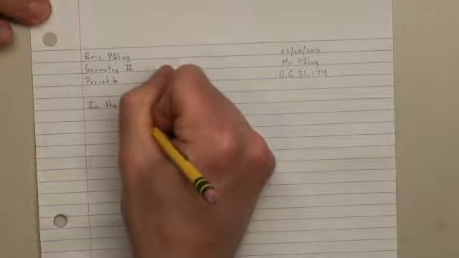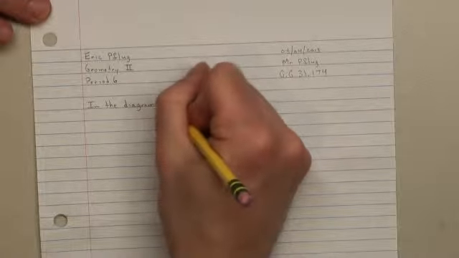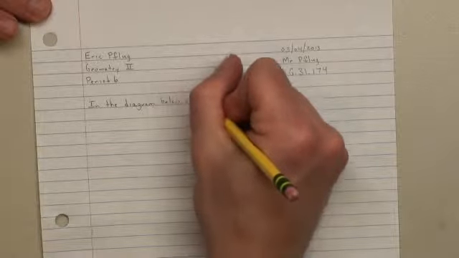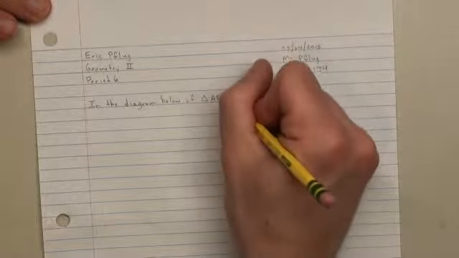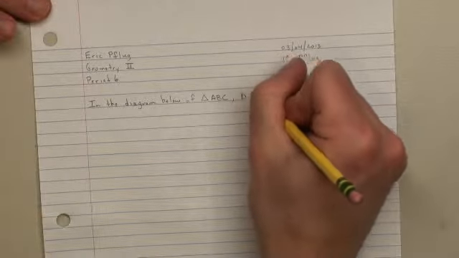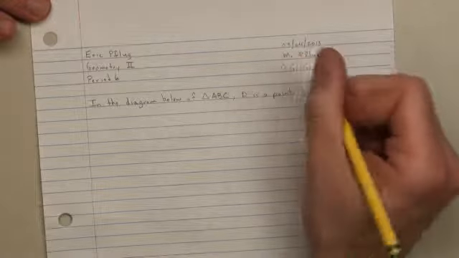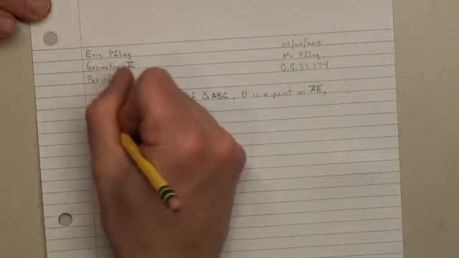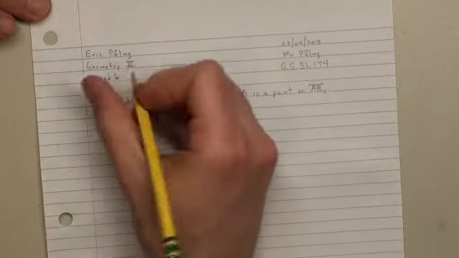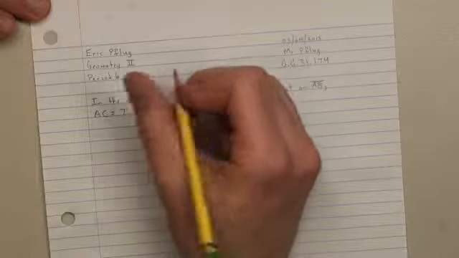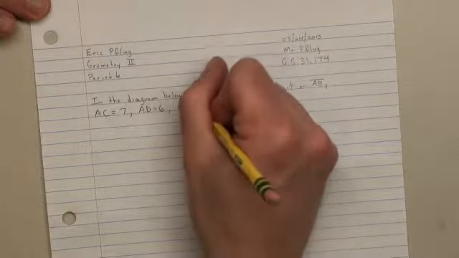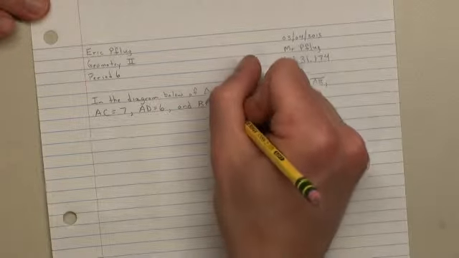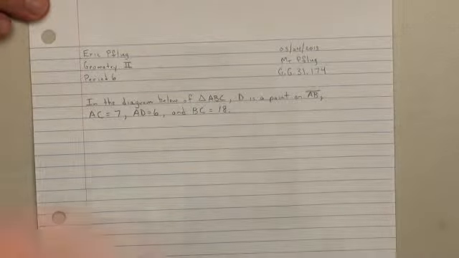This is G.G.32, number 174. Okay. In the diagram below of triangle ABC, D is a point on segment AB, the length of AC is 7, the length of AD is 6, and the length of BC is 18.